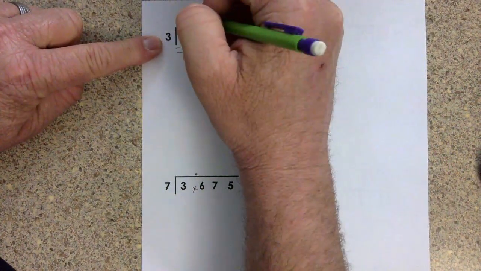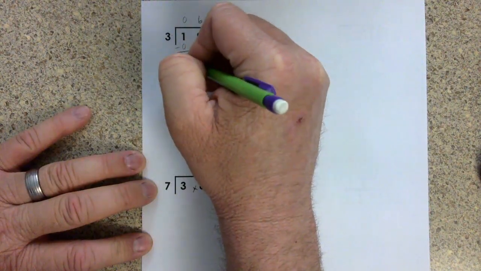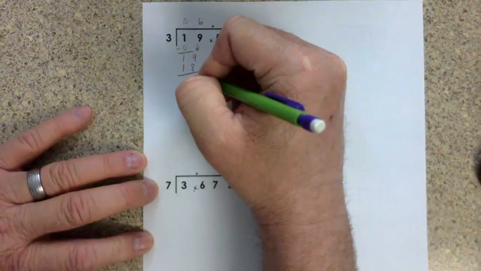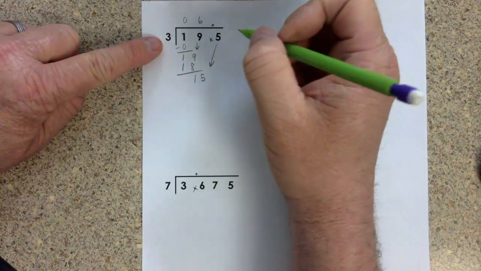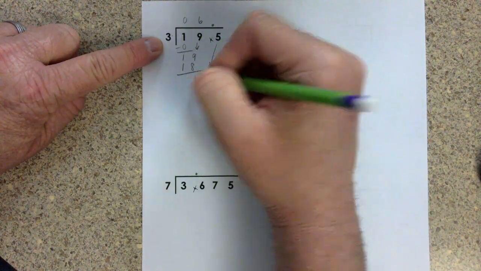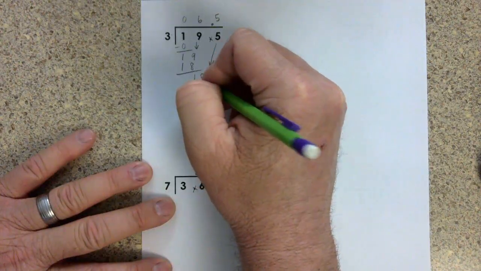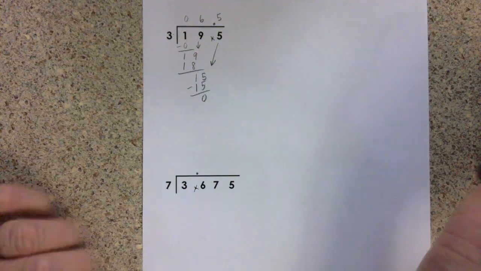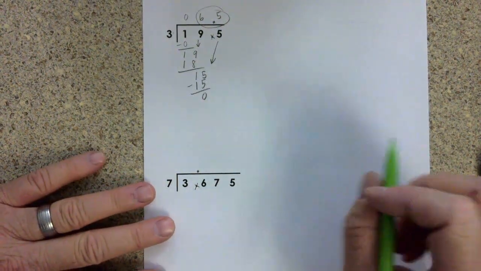3 can go into 19 6 times. 6 times 3 is 18. 19 minus 18 is 1. Bring down the 5. 3 can go into 15 5 times. 5 times 3 is 15. We keep going till we get a remainder of 0, so my answer here is 6.5.